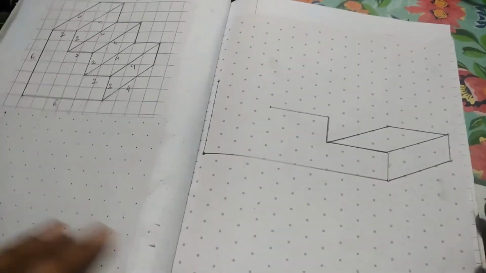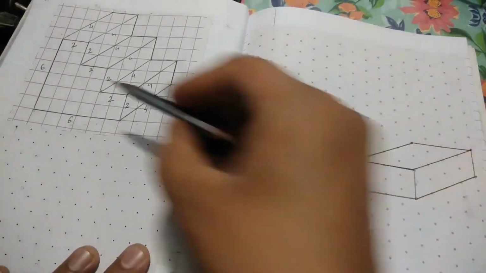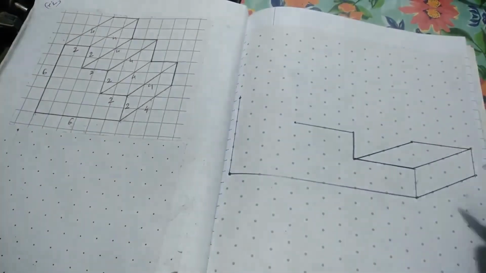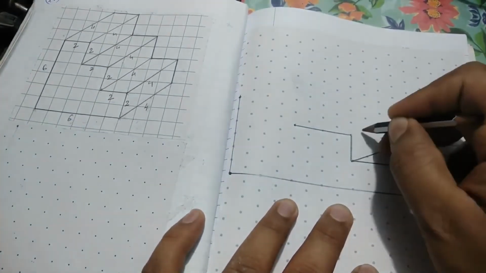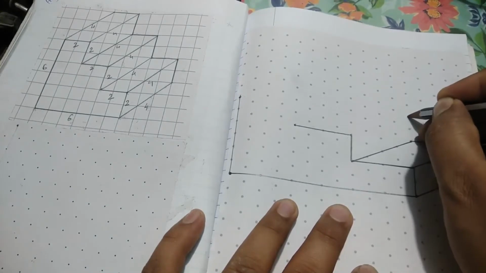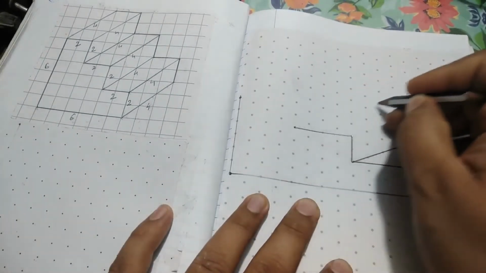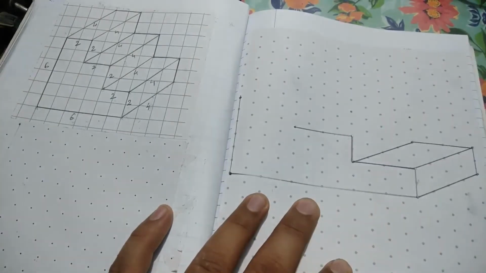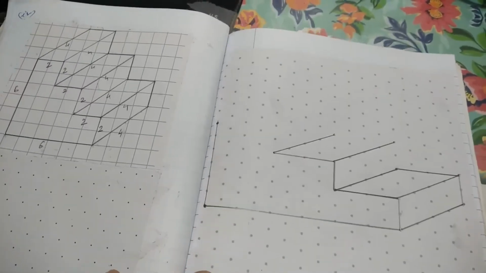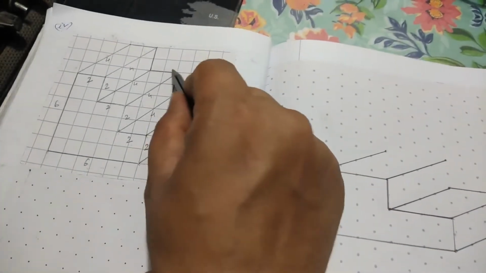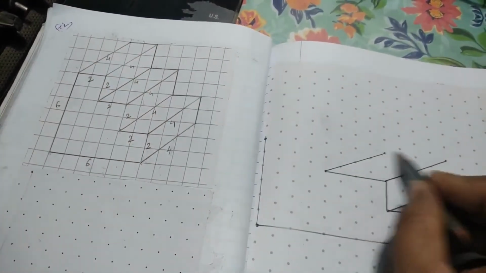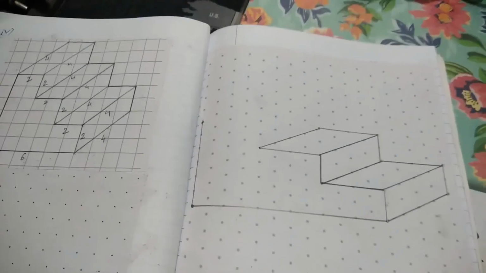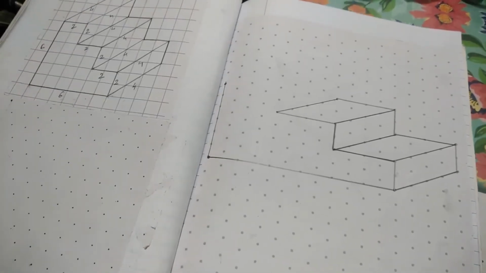Okay, done. Now next, from this point cross line of 4 units, and from this point cross line of 4 units. Means from here cross line of 4 units, that is 1, 2, 3, 4 till this point, and from this point cross line of 4 units, 1, 2, 3, 4 till this point. Okay, it is done. Now we will connect these 2 endpoints, means here, and also these 2 endpoints. So okay, done.